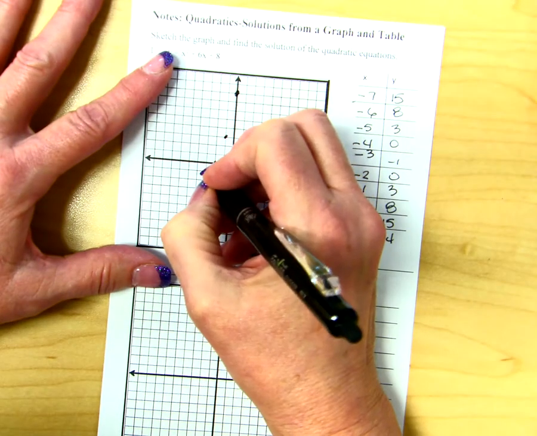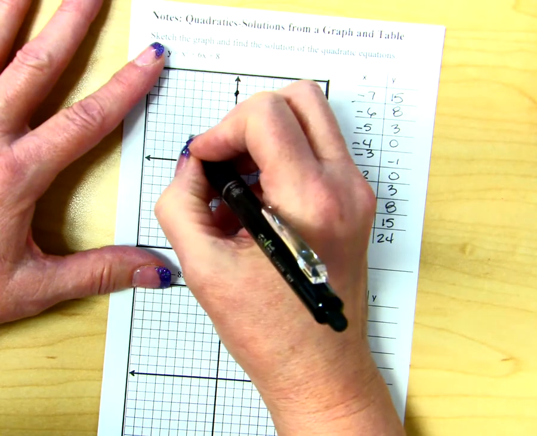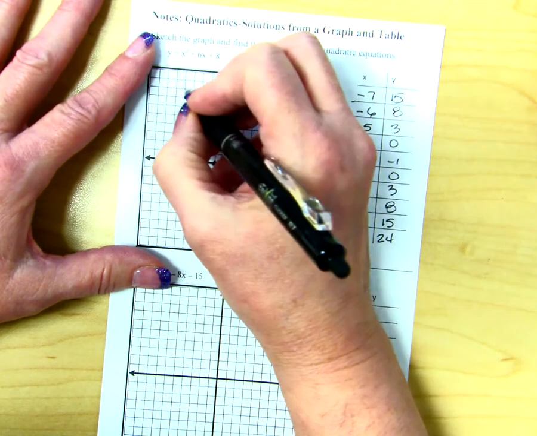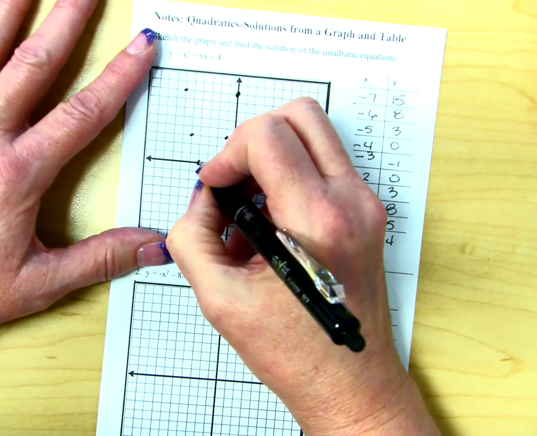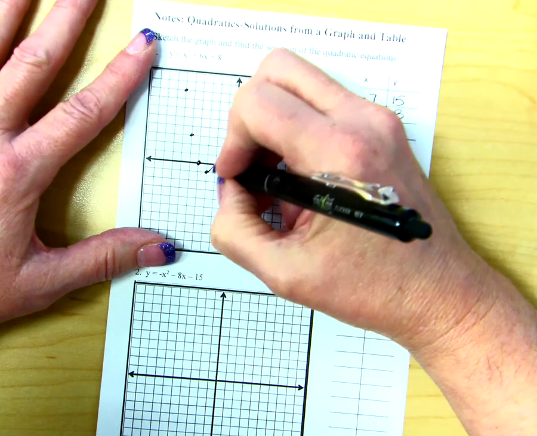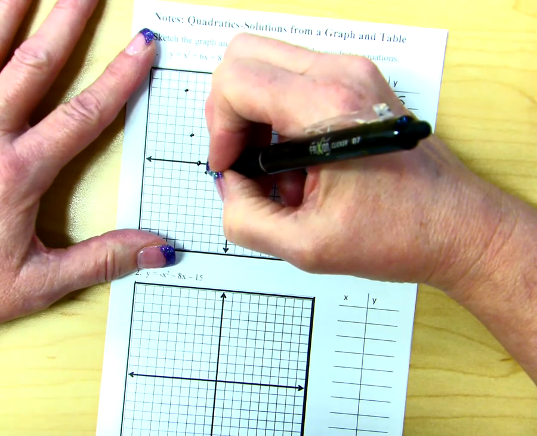-3 gives us a -1. And then we're back to 0. And then -5 is going to give us a 3. And -6 is going to give us an 8. So here we have our vertex. Here we have our solutions. And then just some other points on the graph. Here's our y-intercept.